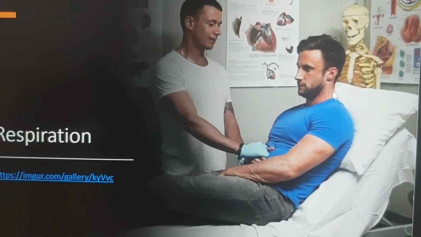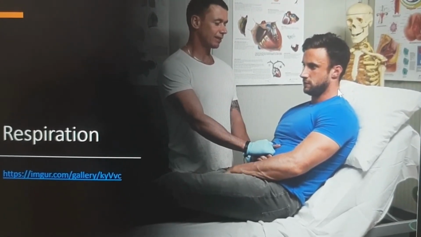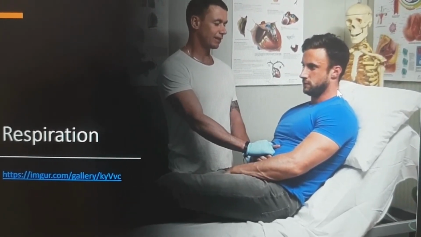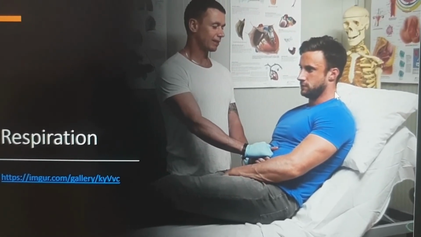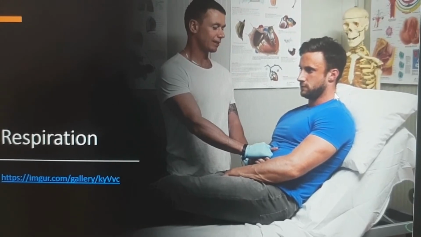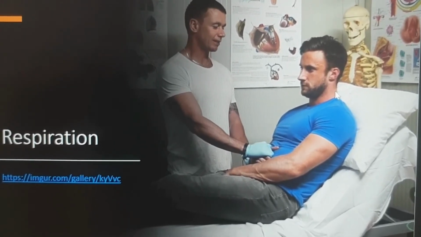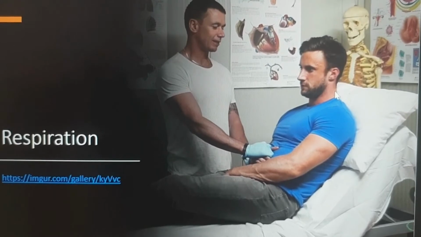Respiration is the number of breaths a person takes per minute. The rate is usually measured when a person is at rest and simply involves counting the number of breaths for 1 minute by counting how many times the chest rises. The normal rate for an adult is from 12 to 16 breaths per minute.